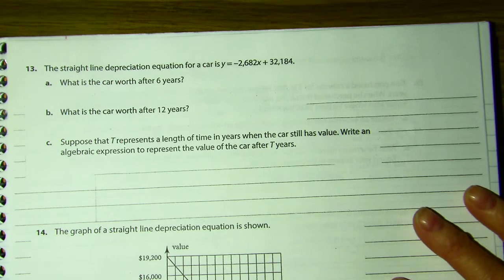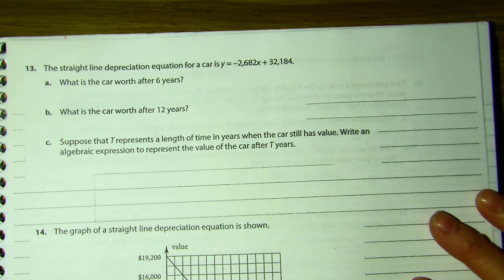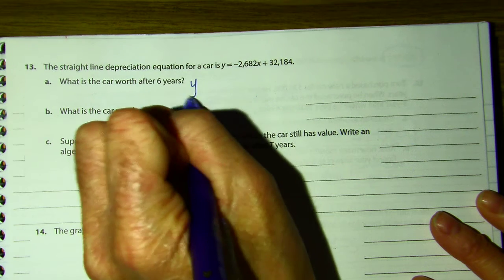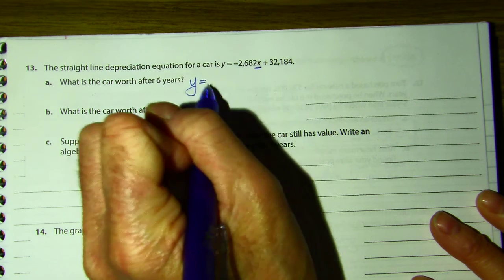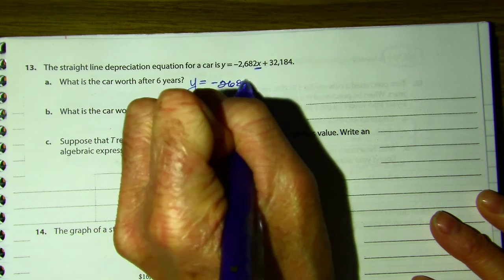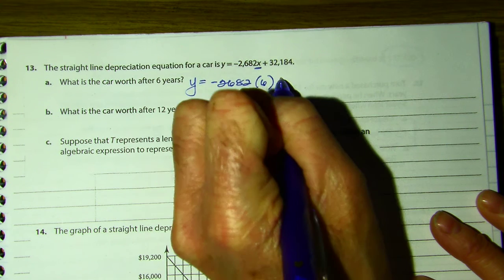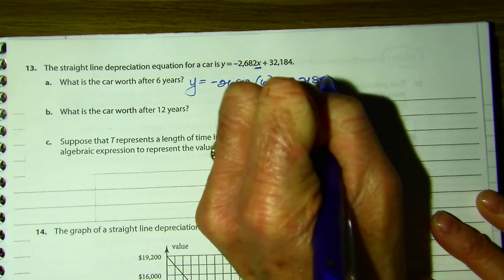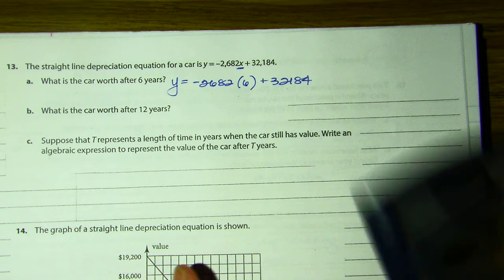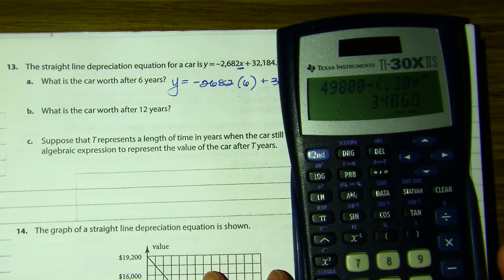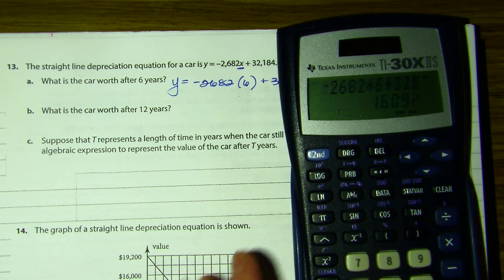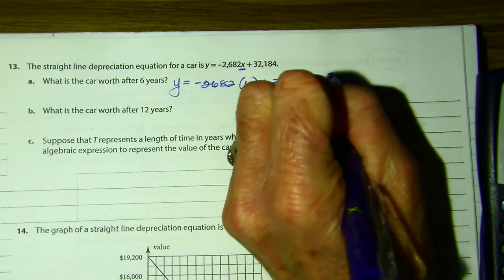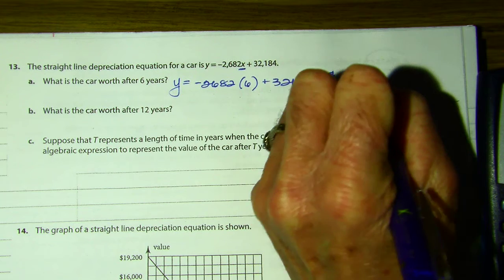All right, so here's the equation. What is the car worth after 6 years? So I'm simply going to plug that in for x because x represents years. So we're simply going to enter that in my calculator. Negative 2682 times 6 plus 32,184, and I get $16,092.